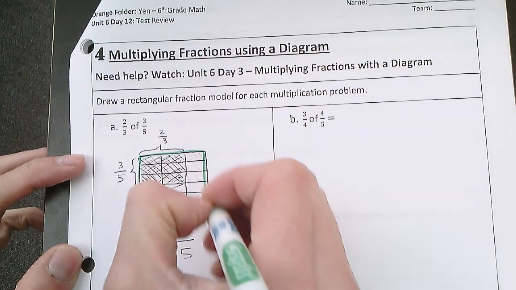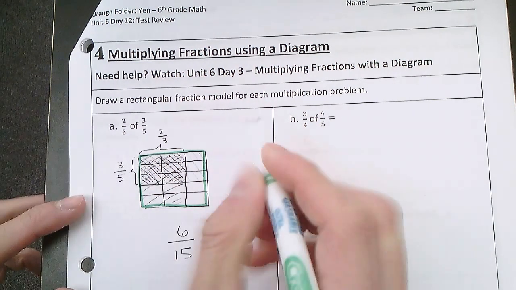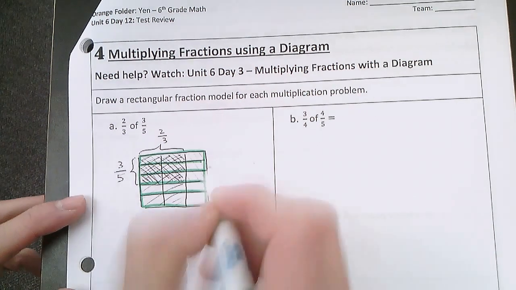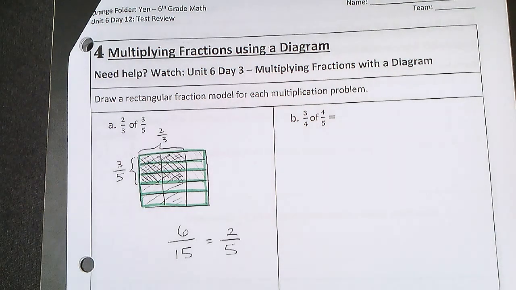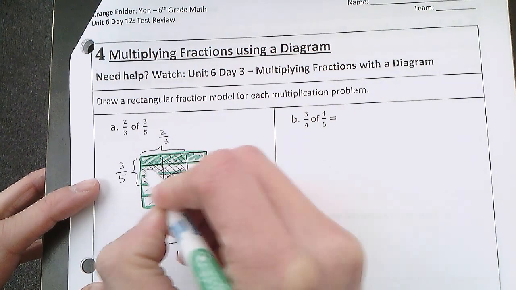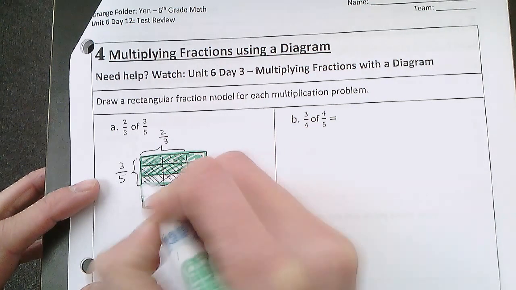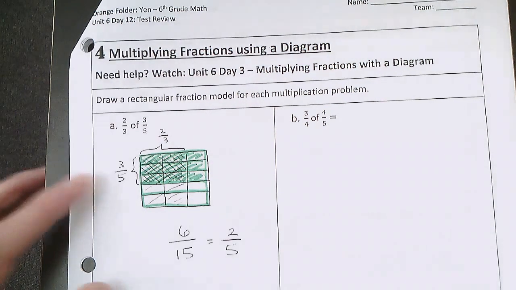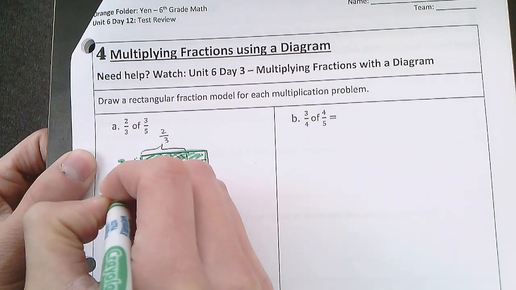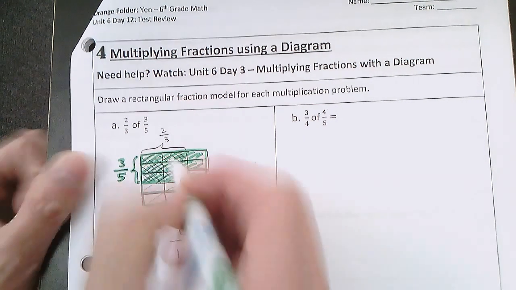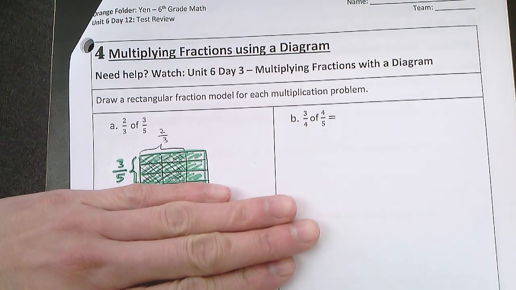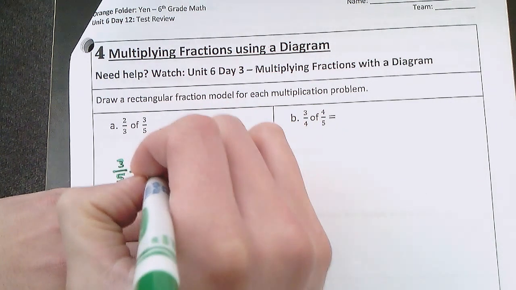I would have a rectangle and then I would split it into fives. Right, into 5 sections. And then of those 5 sections, I have 3/5. So I would shade in 3/5. Right, that's 3/5 right there. And you can see I've already labeled it 3/5, which is this segment right here. Now of this shaded in section, this 3/5, we want to take 2/3 of this.